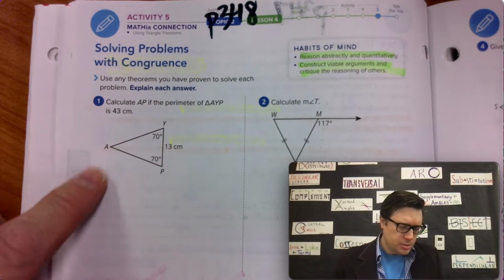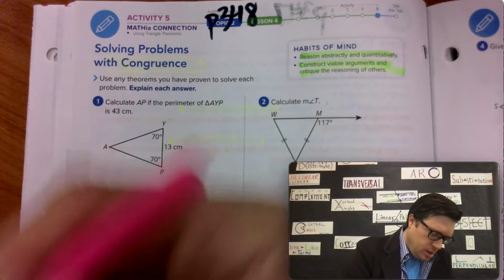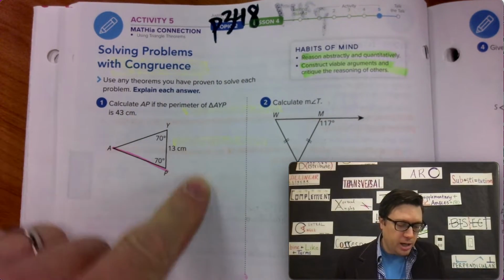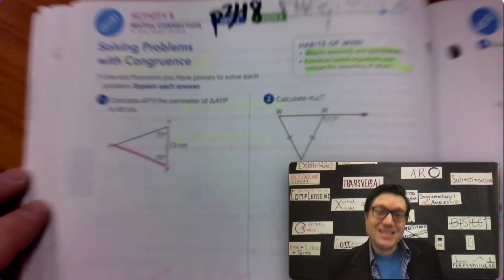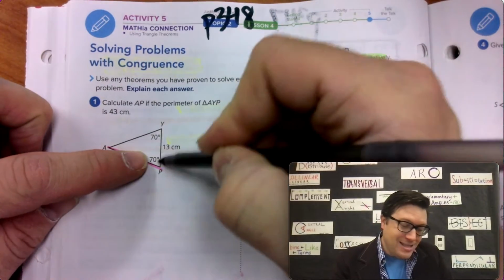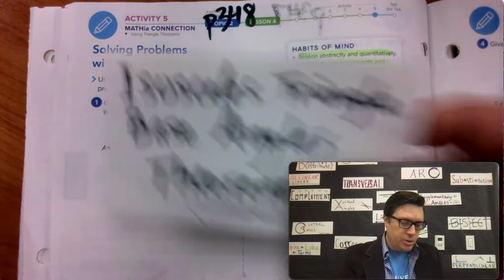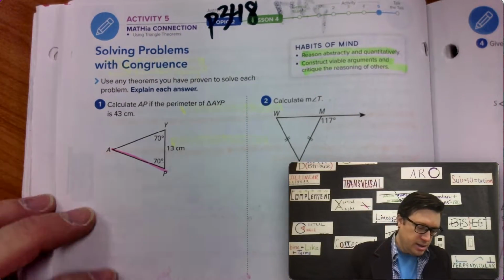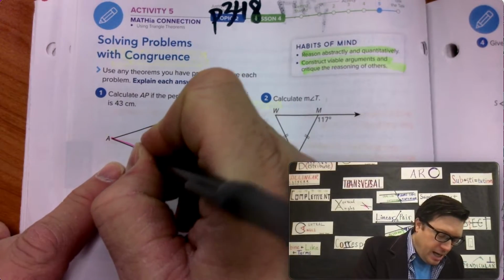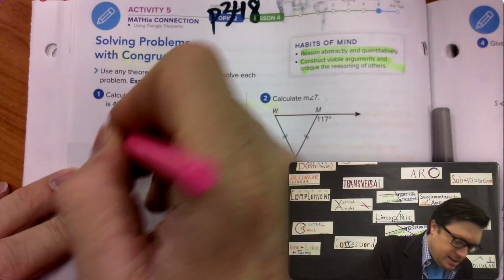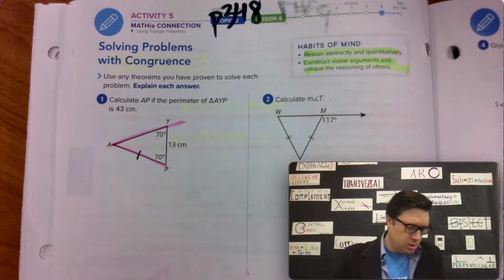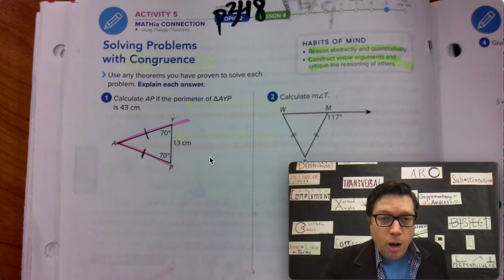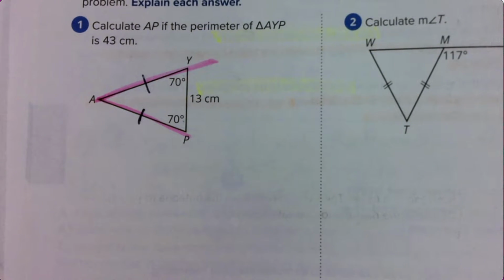Calculate AP. So AP, maybe bring in some highlight. This is what we're trying to find. If the perimeter of the triangle is 43 centimeters, since this triangle has two base angles that are congruent, I can use Isosceles Triangle base angles theorem, or the converse of it, to show that this side AP is exactly the same as the side AY.